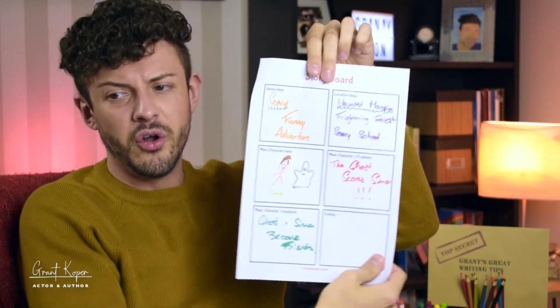Now, I think what would be really useful is on your storyboard sheet, if you turn it onto the back, if you write down as many scary words as you can think of, you could use these in your story.